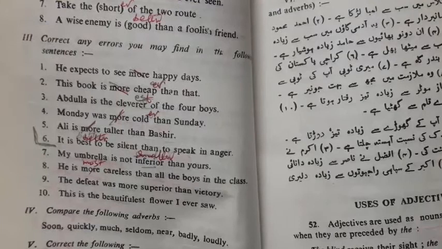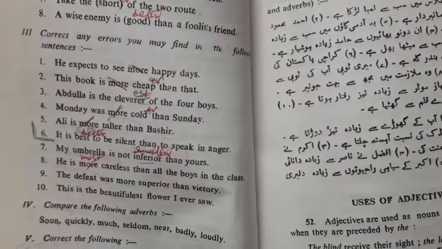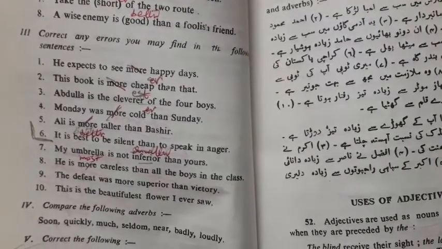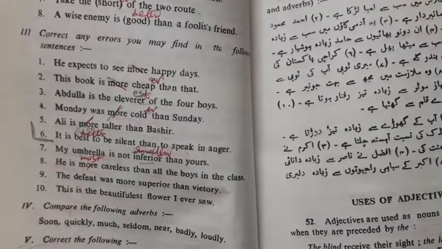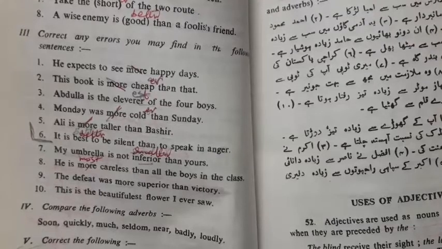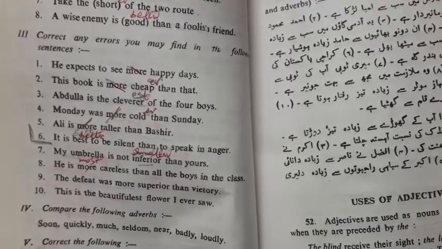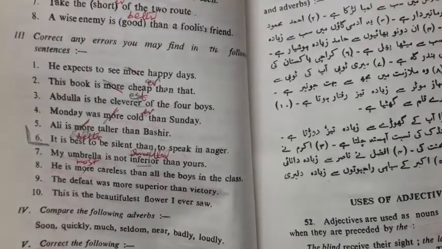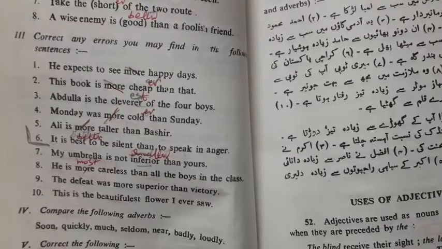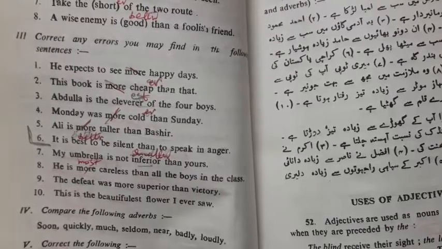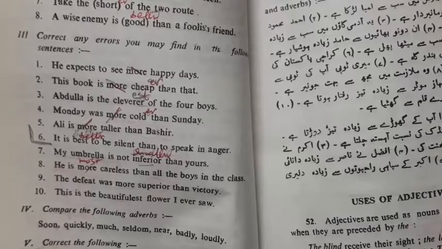Abdullah is the cleverest of the four boys. Monday was colder than Sunday. Again, we are making a comparison, so we have to omit more and insert er at the end of cold. Ali is taller than Bashir. It is better to be silent than to speak in anger.